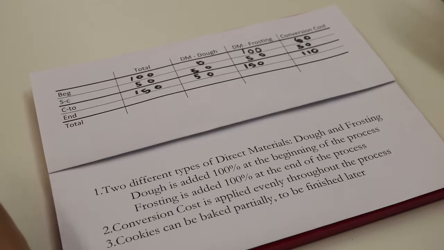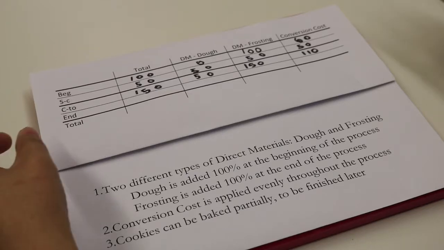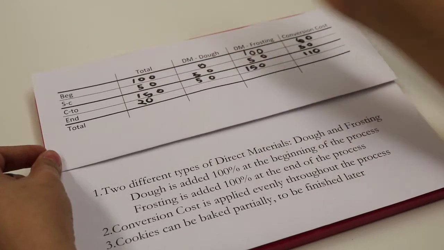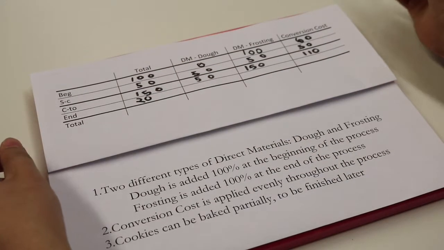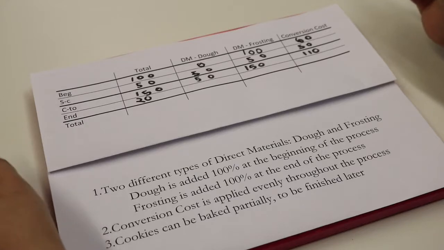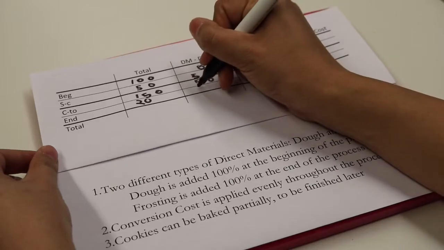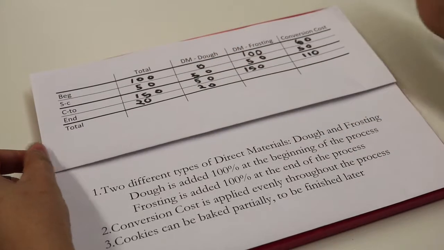Also, your ending inventory, let's say there are 20 cookies in your ending inventory that are 80% complete. So we're going to put 20 in the ending inventory. And because they're 80% complete, but dough is added 100% at the beginning of the process, that means all the dough for these 20 cookies were added already during this period. So we're going to write the 20 here.